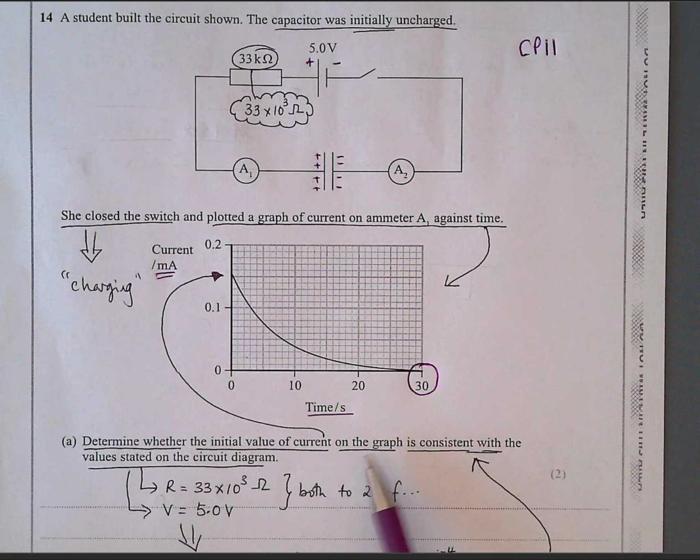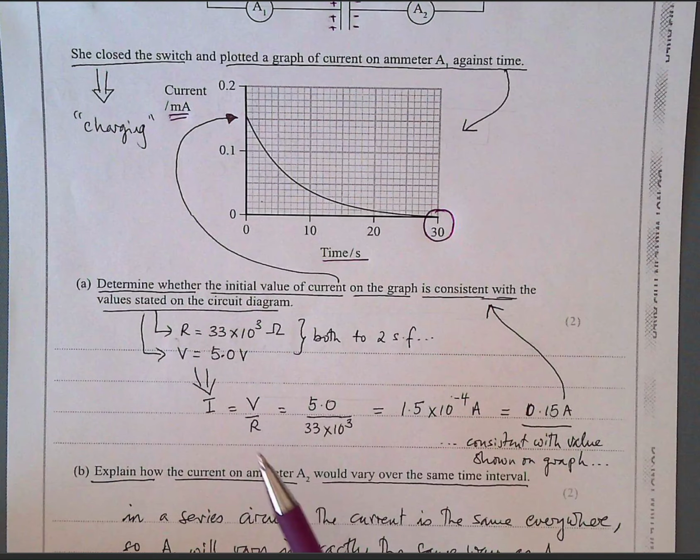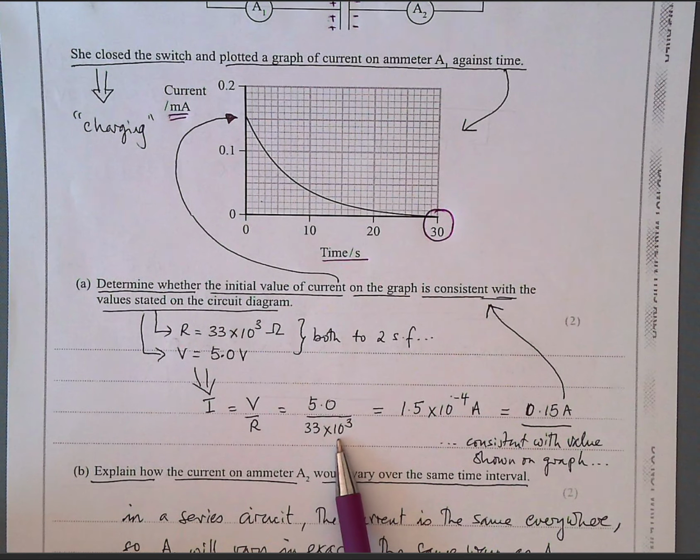Okay, so for the circuit, R is 33 times 10 to the 3 ohms, 33 kilo ohms. Voltage is 5.0 volts. You'll notice both figures are given to 2 significant figures. So then you want to work out the current from these values. I'll just move the paper up for you so you can see my calculation. So it would be V over R, so it's 5 divided by 33,000 ohms.